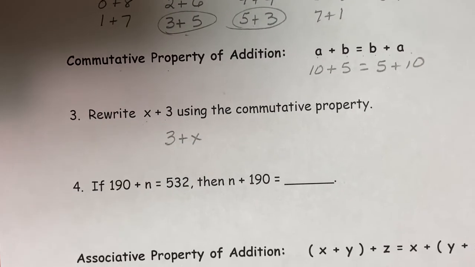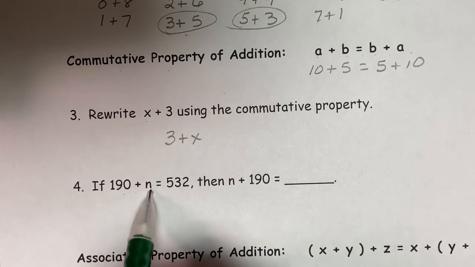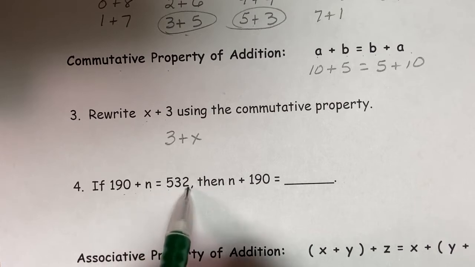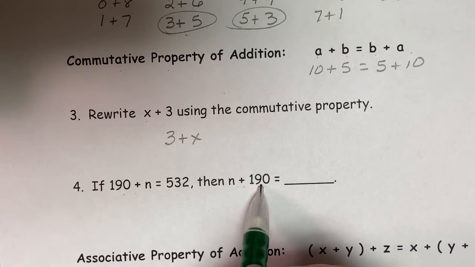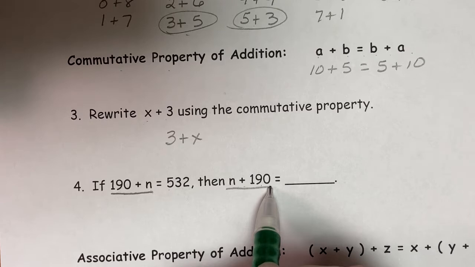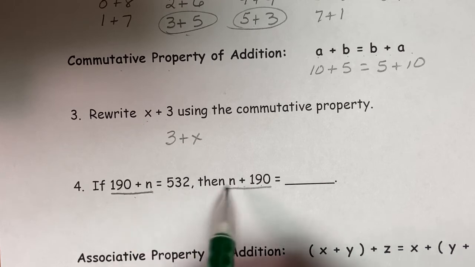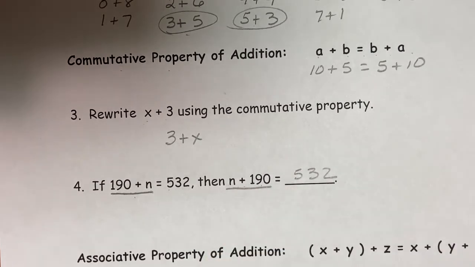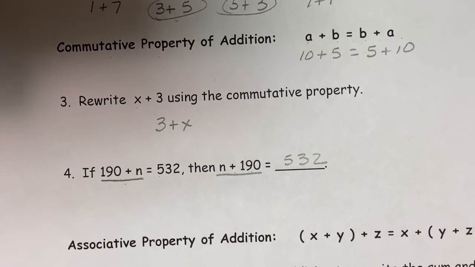Look at example 4. This says if 190 plus n, which is any number or a number, is equal to 532, then what is n plus 190 equal to? Well, I hope you can see that if I look at the left-hand side of the equal signs, don't they mean exactly the same thing? From the left here to the left here, we've just switched the order. So they mean exactly the same thing, which means that that also has to equal 532. So commutative property is your first property. That's an order. If you're using commutative property, it means things have changed order.